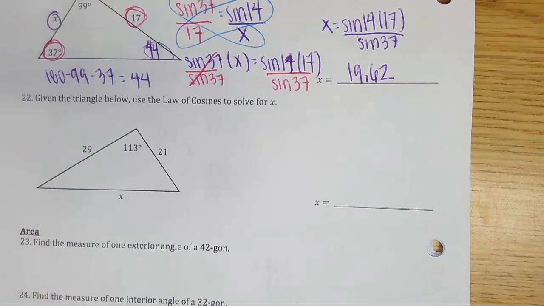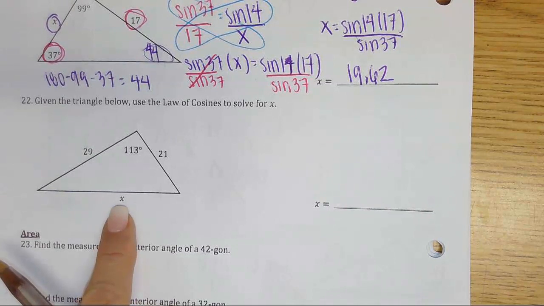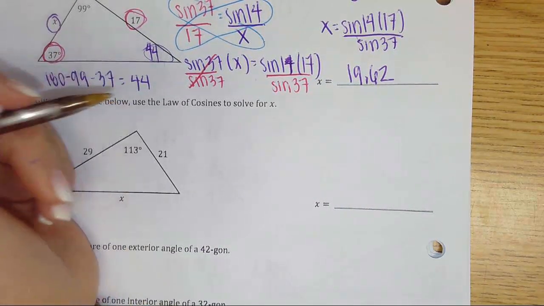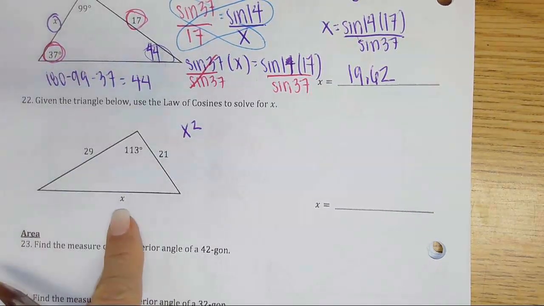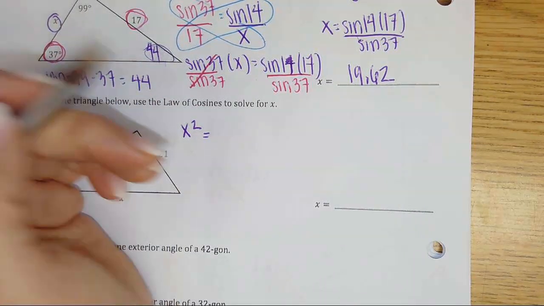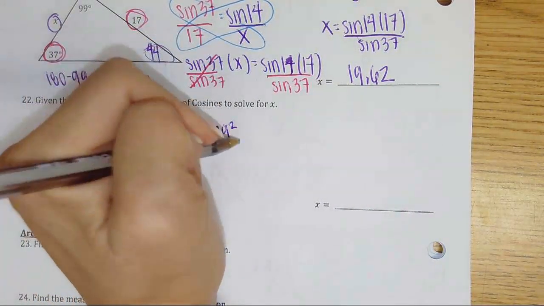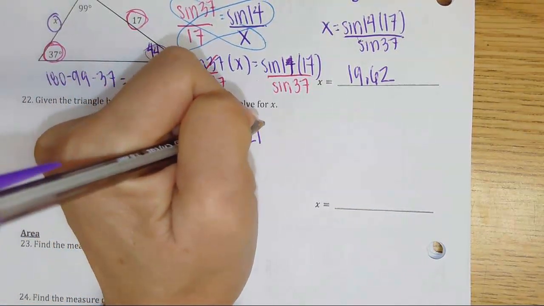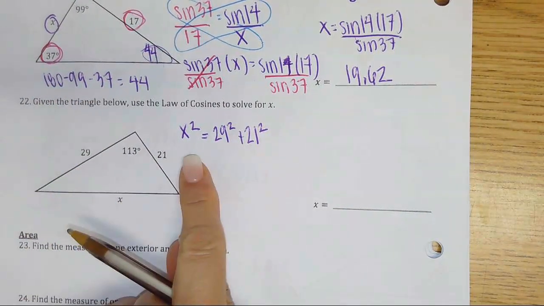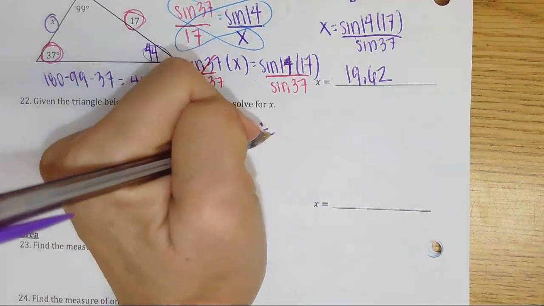Next up, law of cosine. Okay, so we want to know this side right here. So it's going to be x squared. It's going to equal these two sides squared. So 29 squared plus 21 squared, right? It's almost like the Pythagorean Theorem. But this is the add-on part, right?